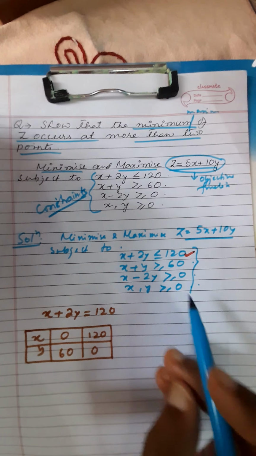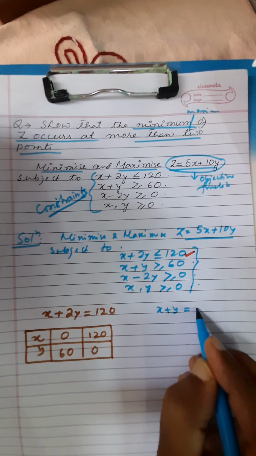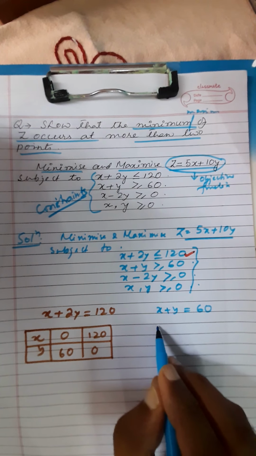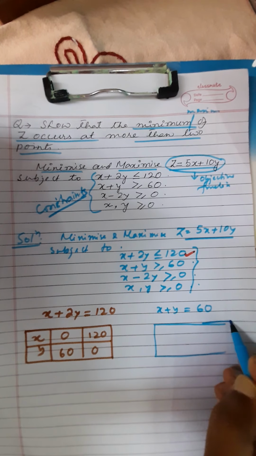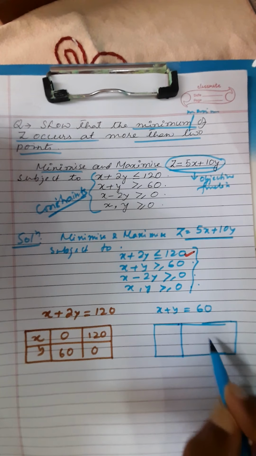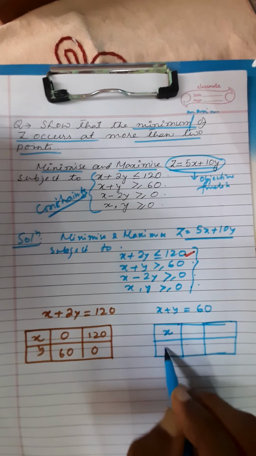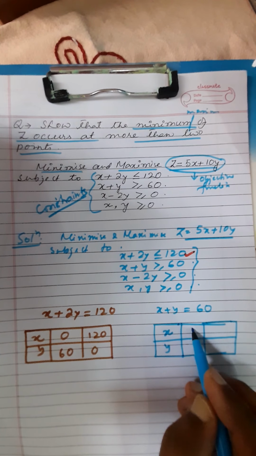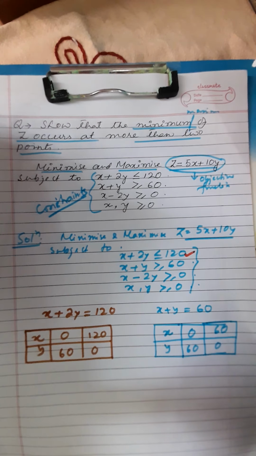For the second one, x plus y equals 60. When x is equal to 0, y is equal to 60. When y is equal to 0, x is equal to 60.